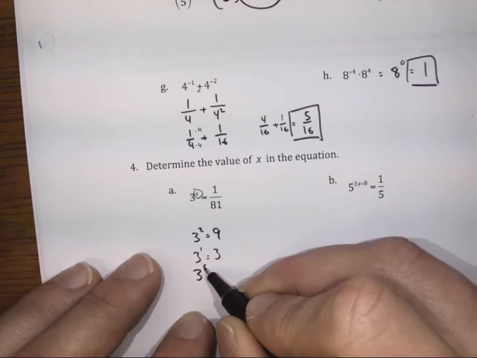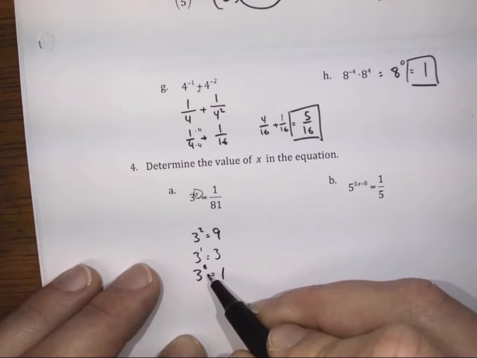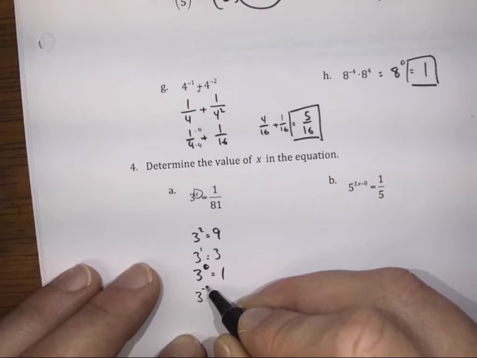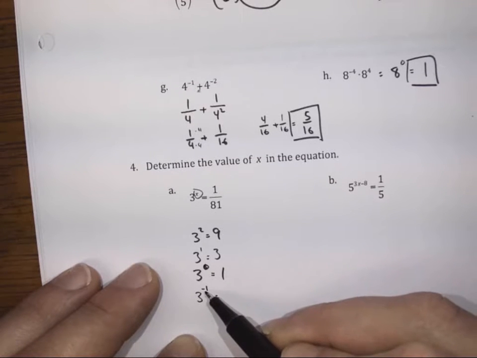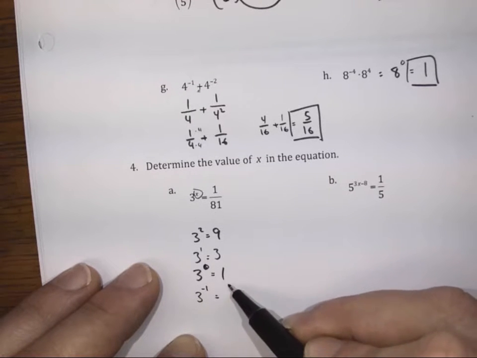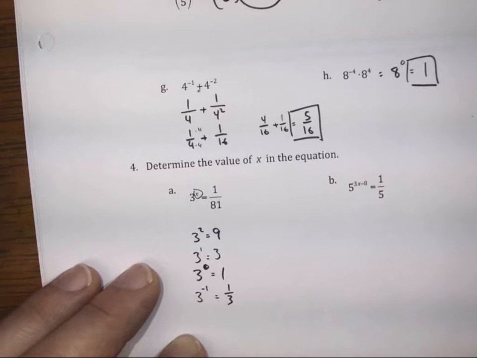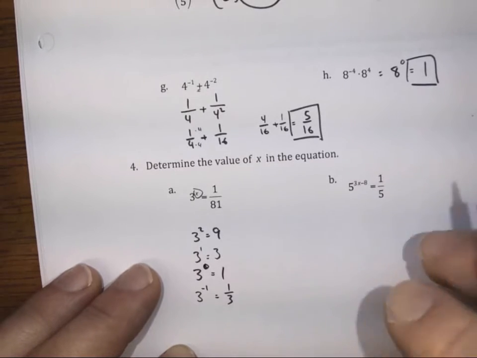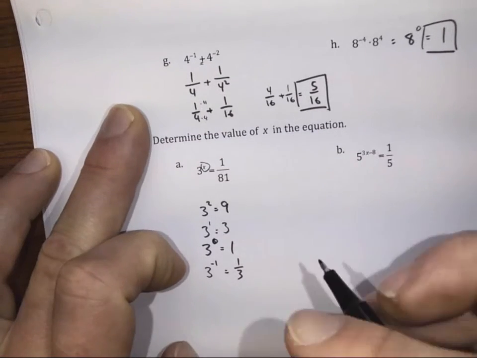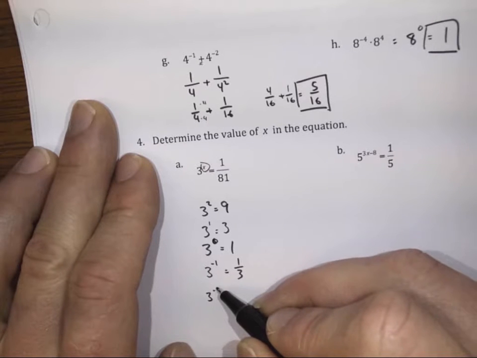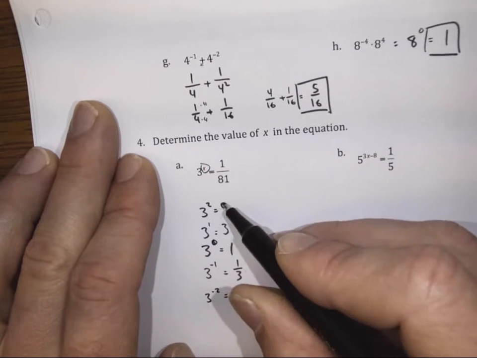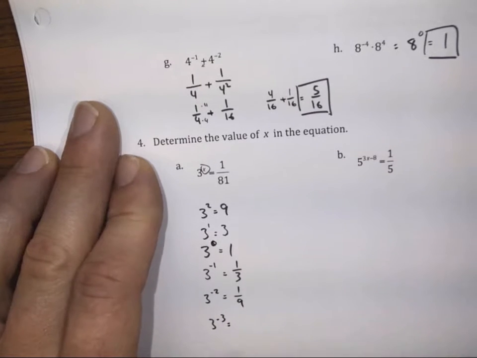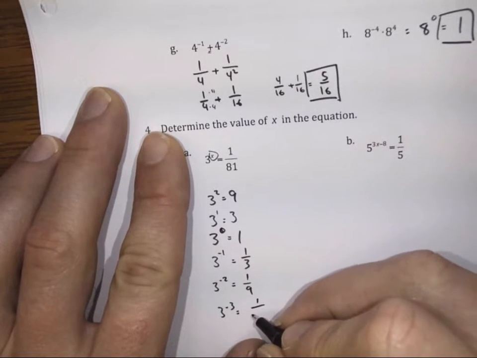What about 3 to the power of 0? Well, I know that's 1. So even 0 isn't small enough to get this fraction. So maybe I should try a smaller value even. 3 raised to the power of negative 1. Well, that's going to be 1 over 3 to the power of 1. Okay, so still not small enough because 1/81 is a very small number. So I'm going to say, okay, what about 3 raised to the power of negative 2? Well, no, that's 1 over 3 to the power of 2, or 1 over 9. 3 to the power of negative 3, maybe that's it. And I get 1 over 3 cubed.